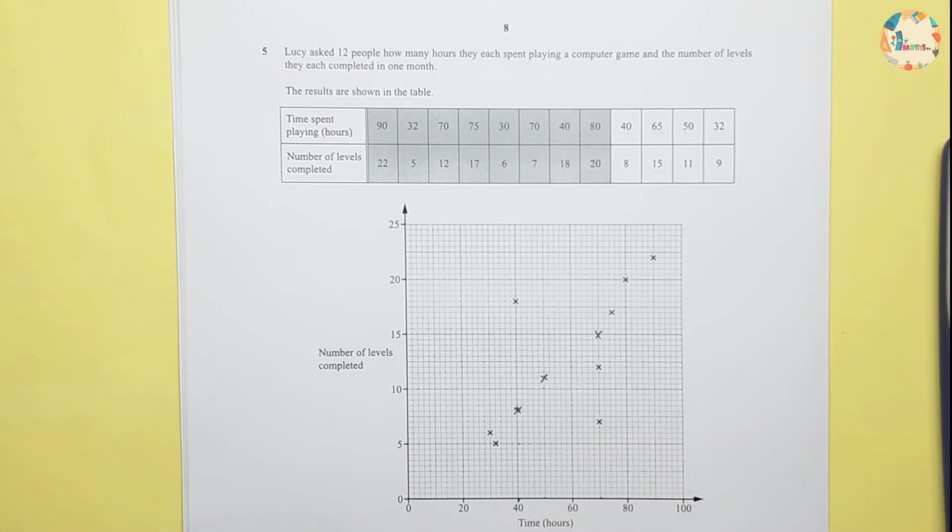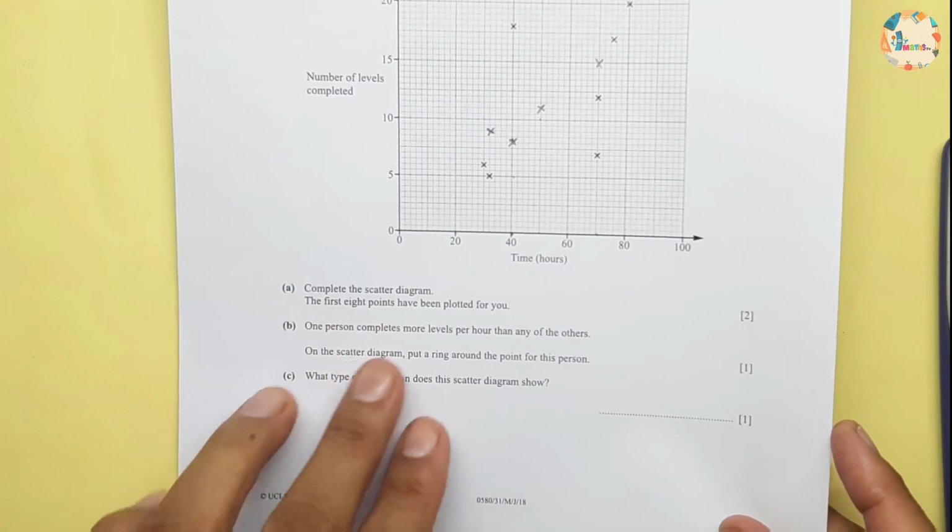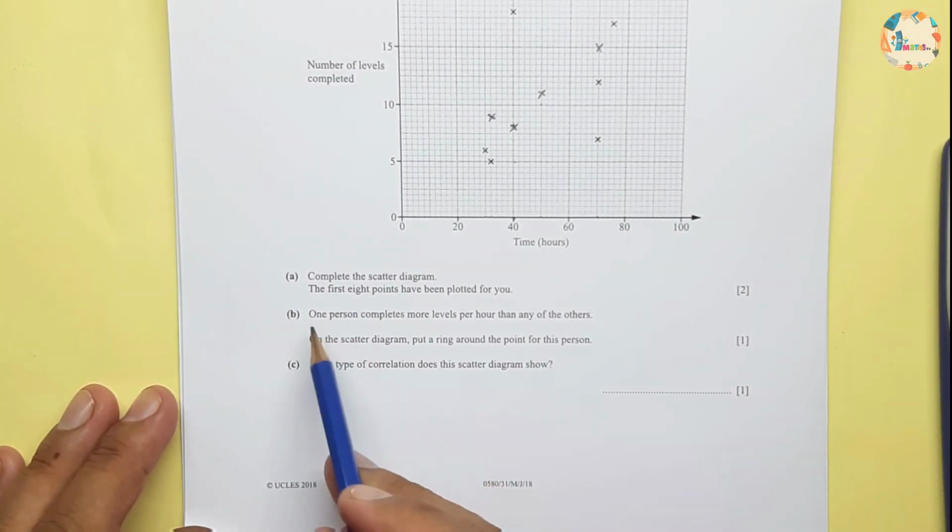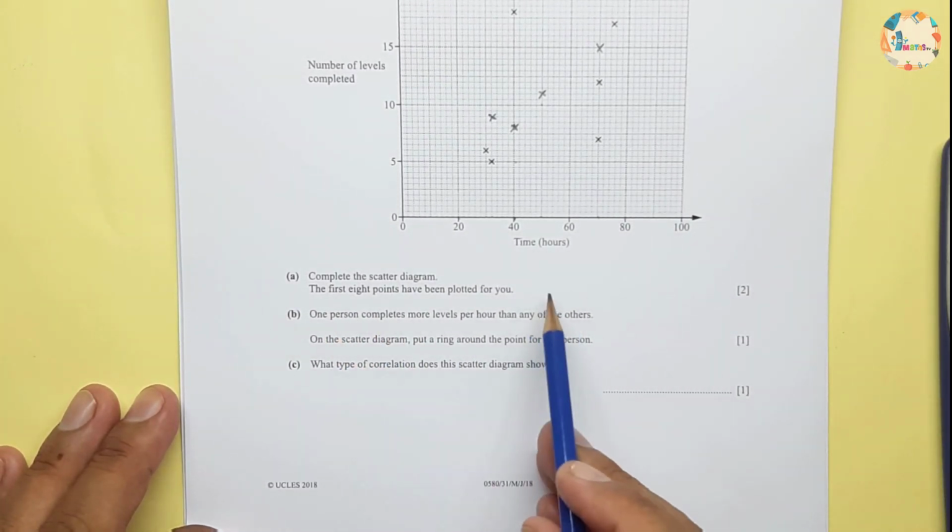Then comes 32 and 9. So up to this one is 30. This will be 32, and 9 will be on this line over here. So we have drawn all the 4 points which were required. Now A part is complete, the scatter diagram, which we have done. The first 8 points have been plotted for you. So we have done this part.